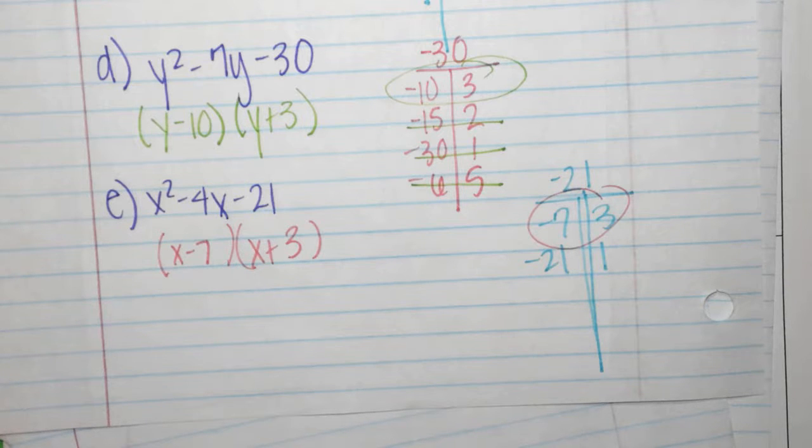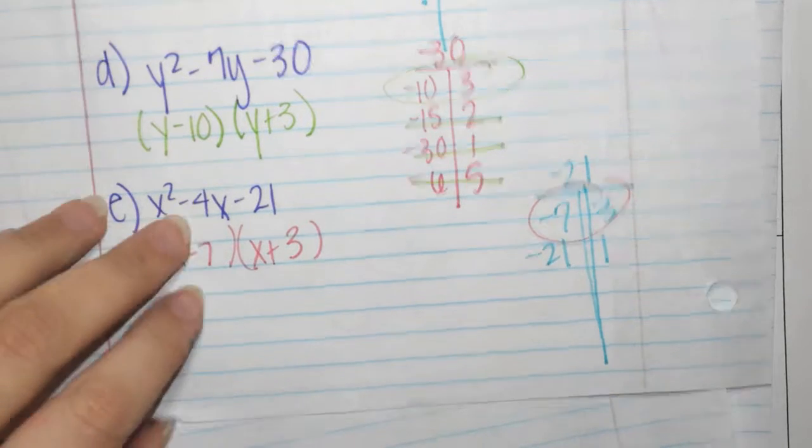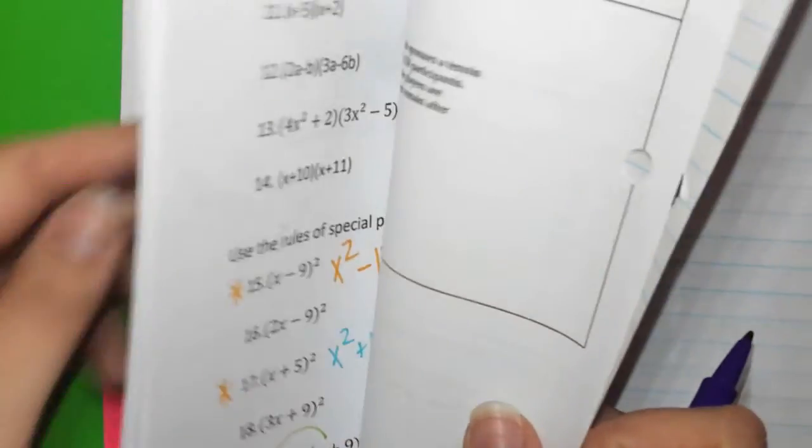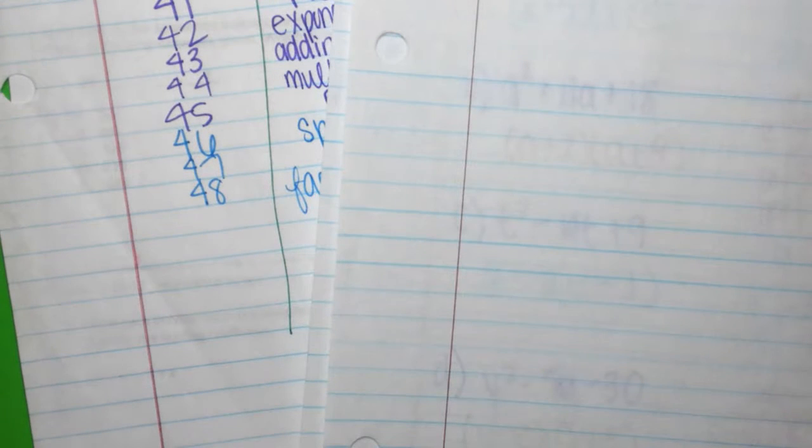Are you ready to try one on your own? No. Yes. I'm out of room on this page, so I'm going to 48C. And do you need a new sheet of paper? Do you have another sheet of paper? Are you lying to me? No, another sheet of paper. For the next problems. We're not done, honey.